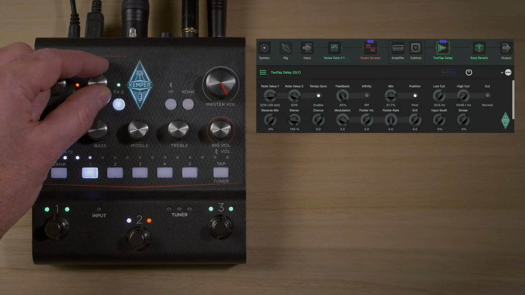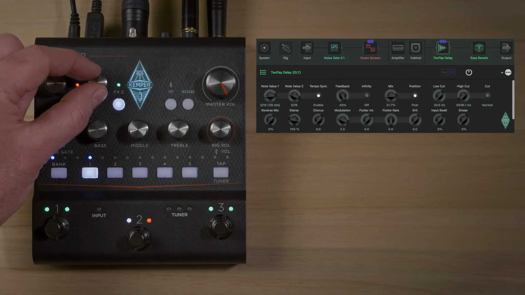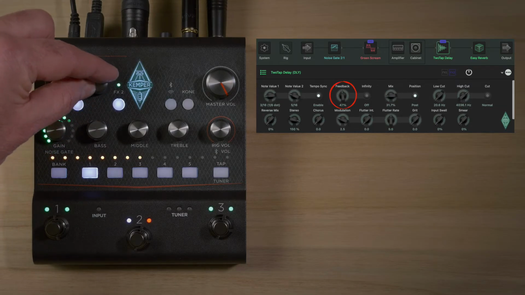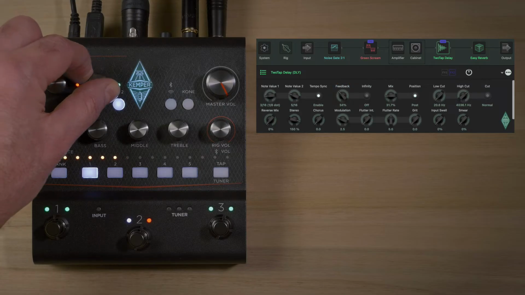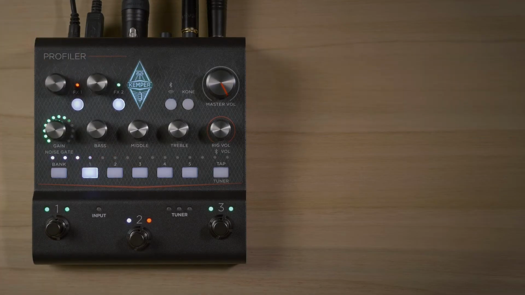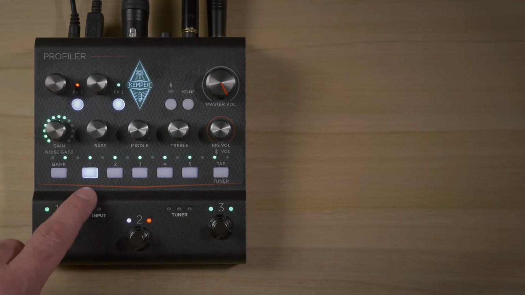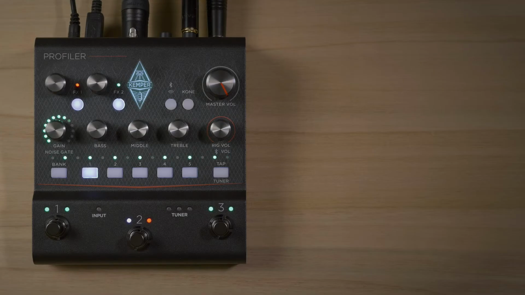If you press the control down and then turn it, a second parameter can be set for certain effects. Once you have made all the settings, you can save the changes by holding down the current rig button for a moment. Then select the desired memory location by pressing the corresponding rig button, and the rig is stored at this location.